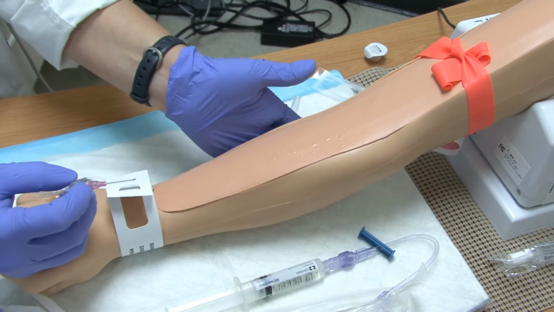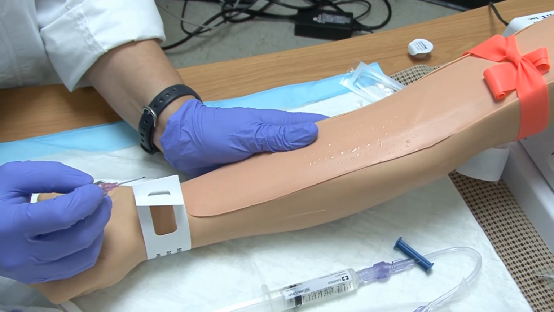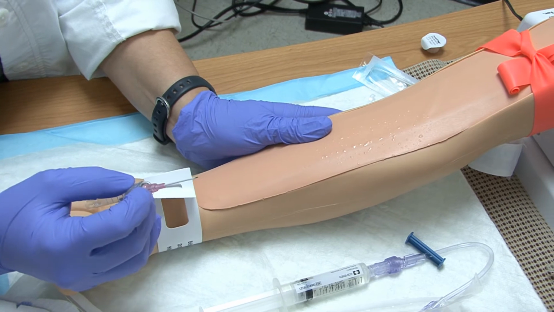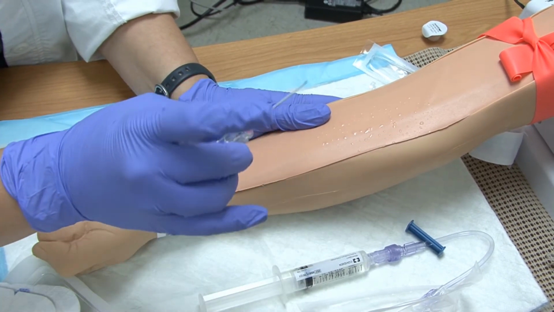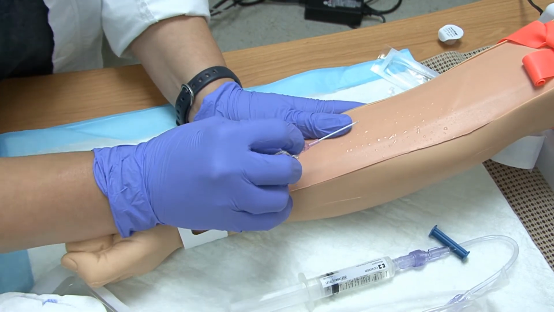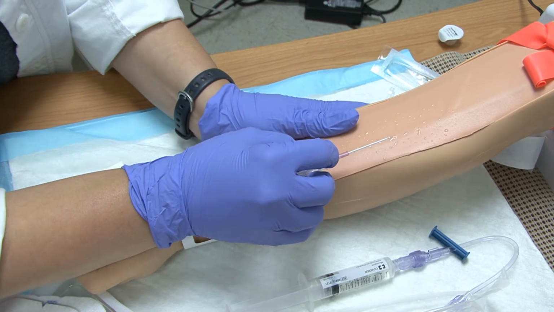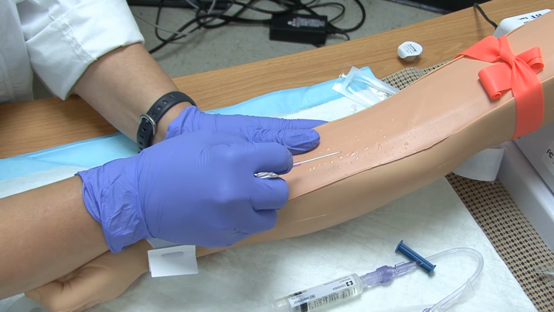When you're holding, you normally want to hold with your non-dominant hand, and you want to apply traction about 1 inch to 2 inches below the insertion site. That keeps the vein from rolling on you, because sometimes the veins will roll. When you go to insert, you're going to insert at a 10 to 15 degree angle. So when you go in, you can enter on the vein or to the side of the vein.